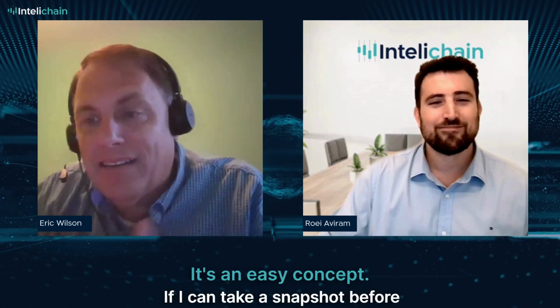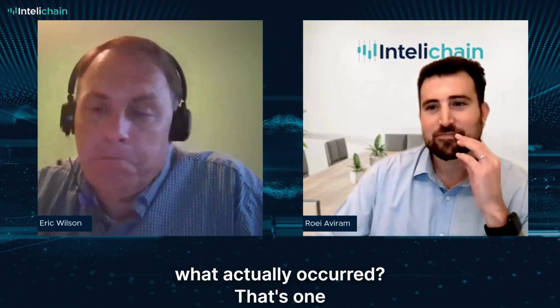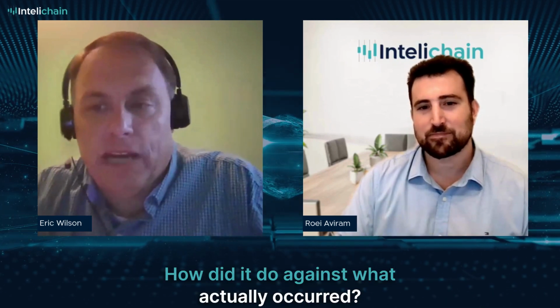Really, it's an easy concept if I can take a snapshot before and after I do anything. So here's my statistical forecast. I'm trying to add some judgment to it. I have a statistical forecast. How would it have done versus what actually occurred? Okay, that's one snapshot. I add my intelligence, my subjective inputs into it. I now have another forecast. How did it do against what actually occurred? The comparison between those two is forecast value add.